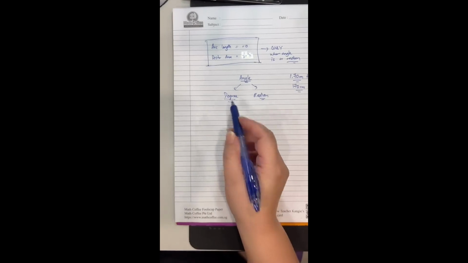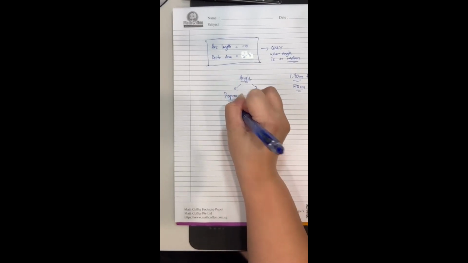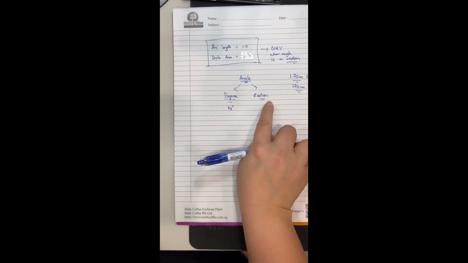Okay, so let's say for example degree. If it is 30 degree, then what is the equivalent radian?